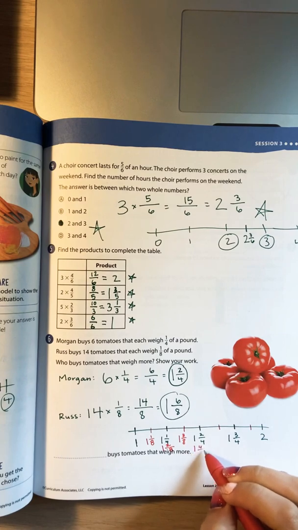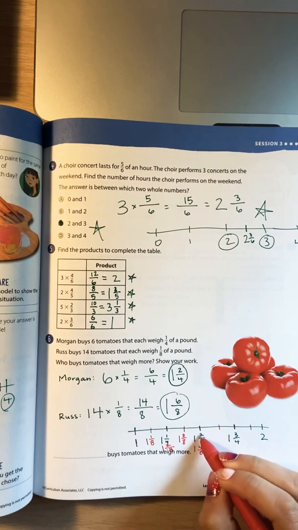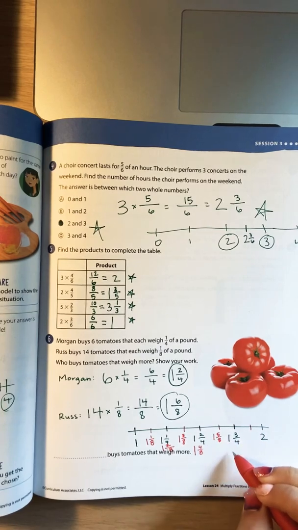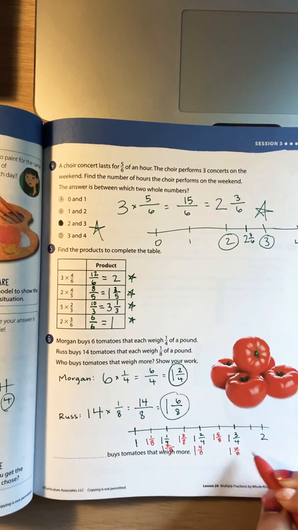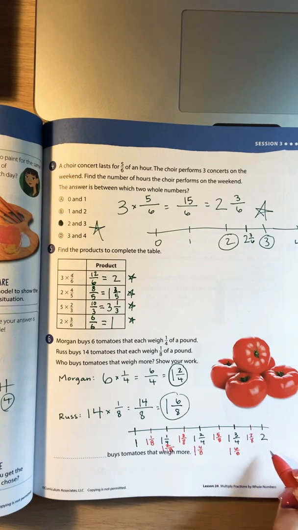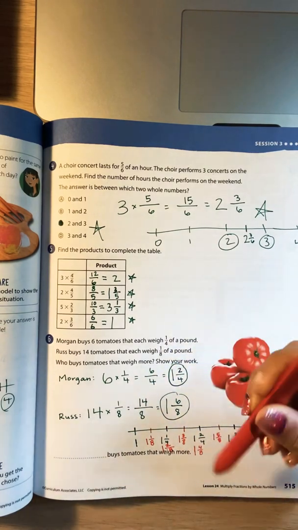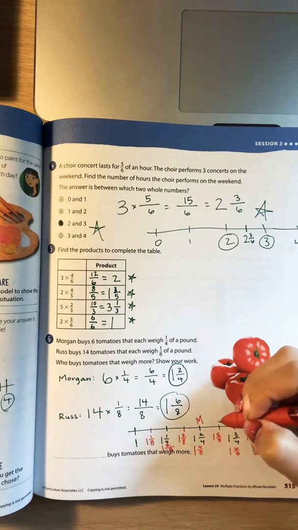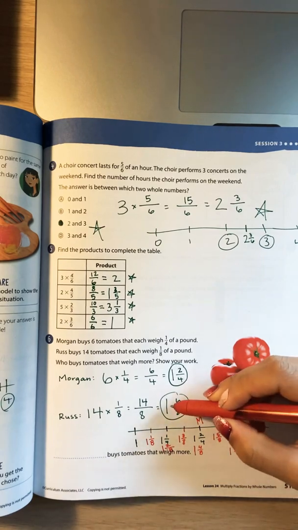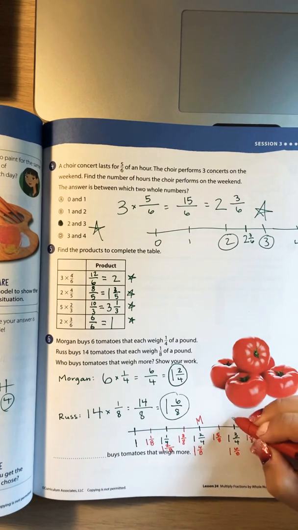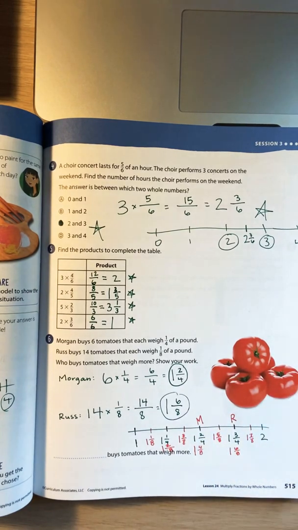1 4/8, because 4/8 is equivalent to 2/4. 1 5/8. 1 6/8, 1 and 7/8, 1 and 8/8 is 2 wholes. So Morgan's was 1 and 2/4. So I'm going to put an M here for Morgan. Russ's tomatoes weighed 1 and 6/8, which is here. So this is R for Russ.